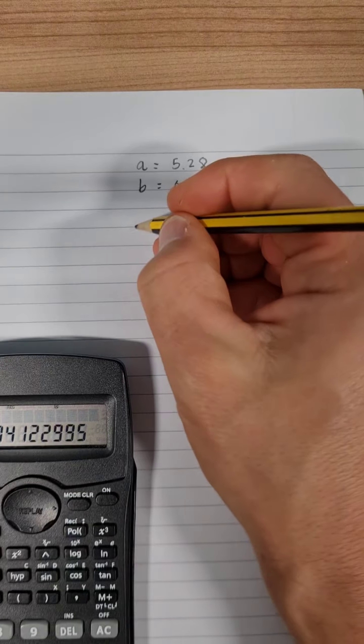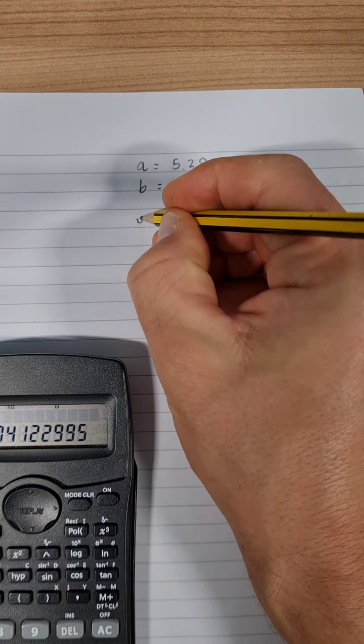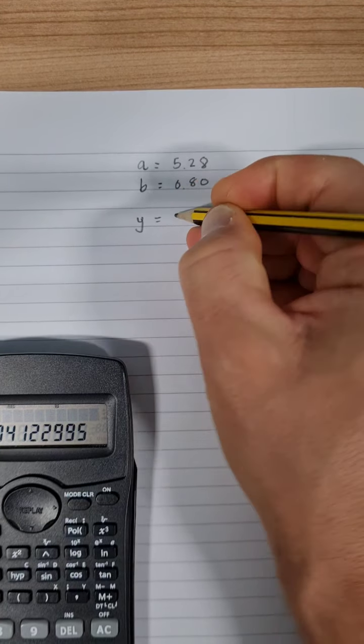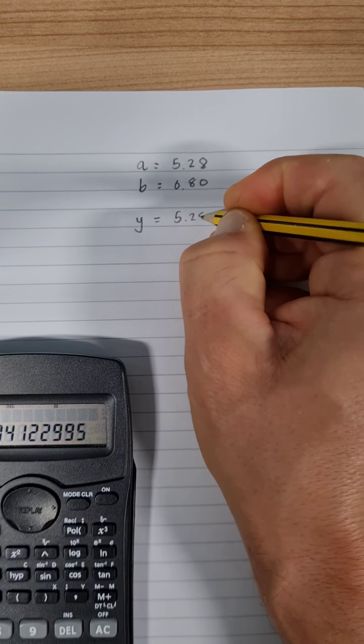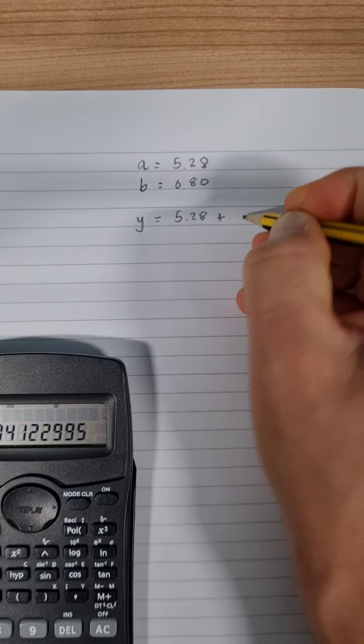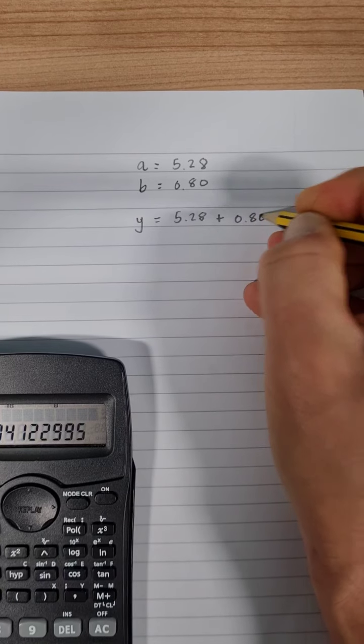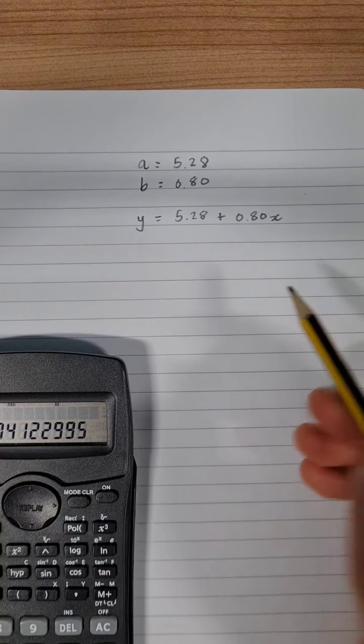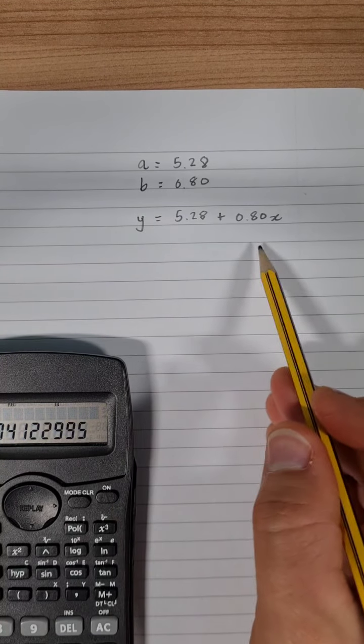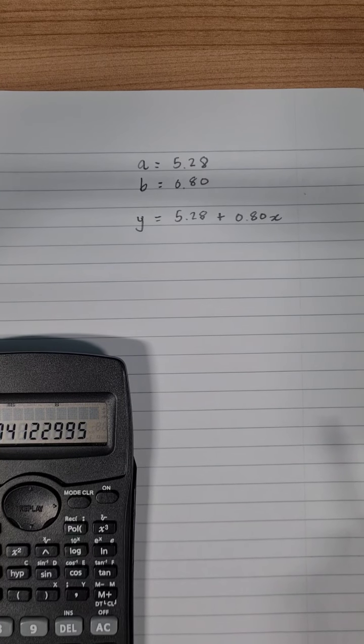So those are our 2 important values, but the next thing to do is to make sure we write down our equation. So our equation of our line is going to be y equals A, which is 5.28, plus bx. So this is the equation of our regression line that we need to plot.